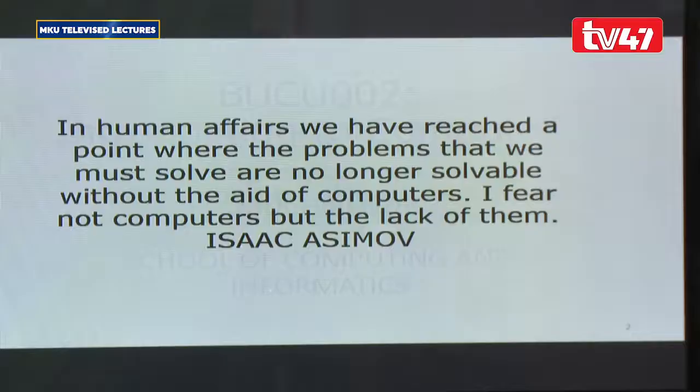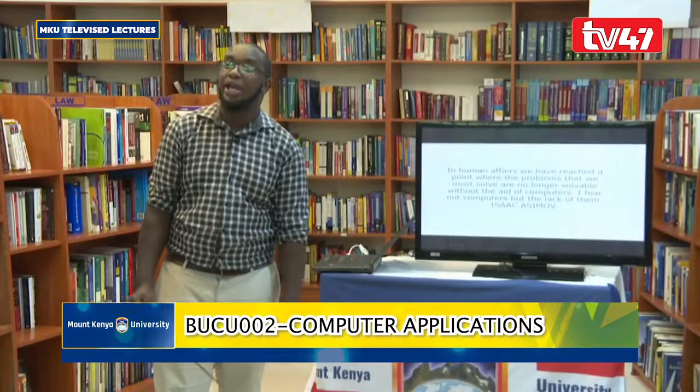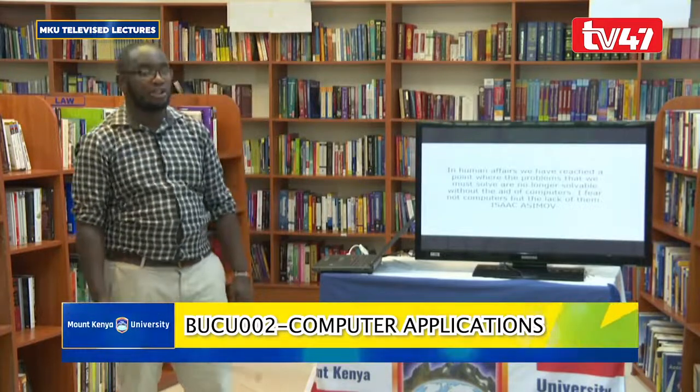In human affairs, we have reached a point where problems that we must solve are no longer solvable without the aid of computers. So my fear is not the lack of computers, but the lack of them. That means in the near future, we might depend more on computers, and we cannot live without them.